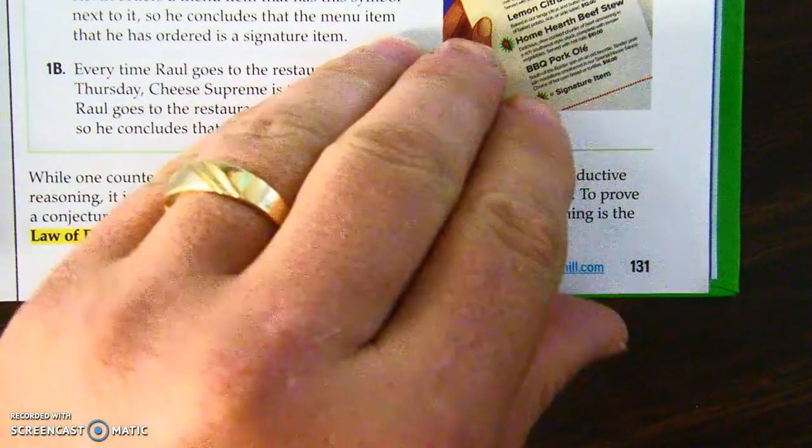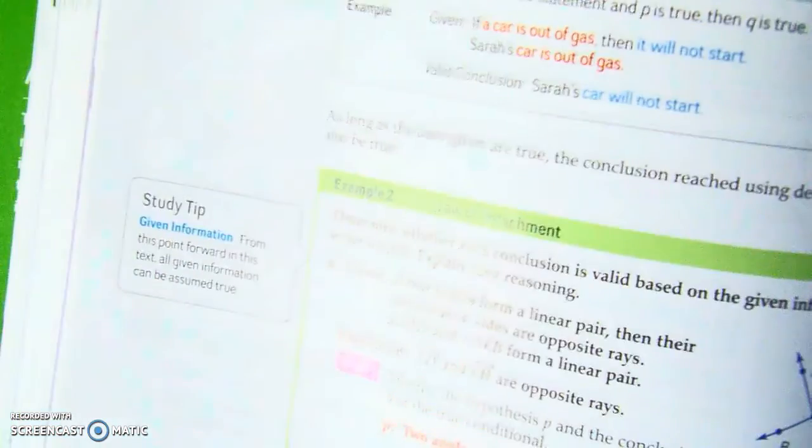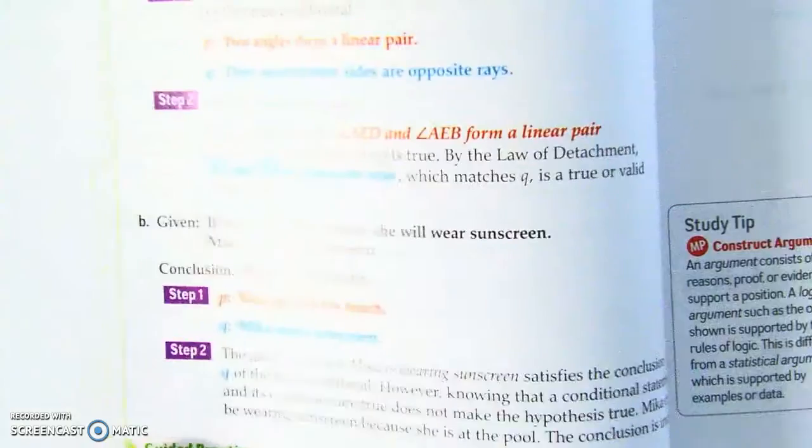Okay. All right, let's go to the next page now and see what we have here. And I'm going to move things around a little bit so we can do this a little bit better. Okay, so let's check out some new key concepts here.